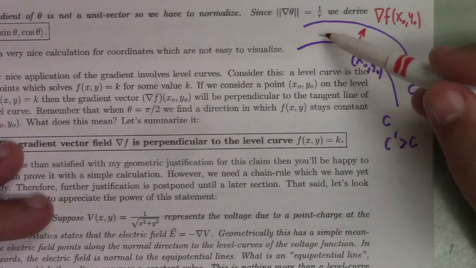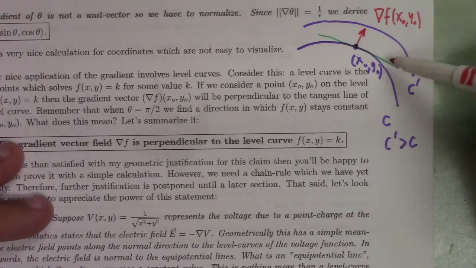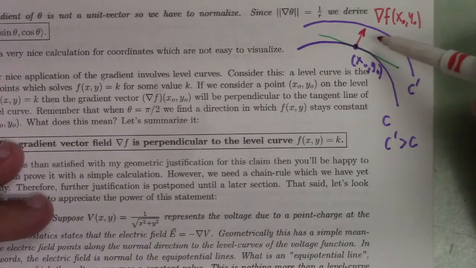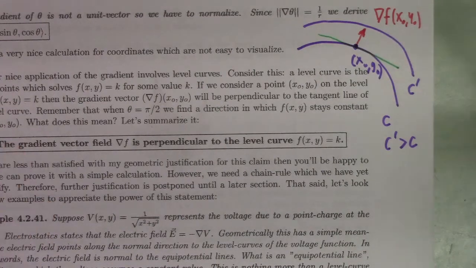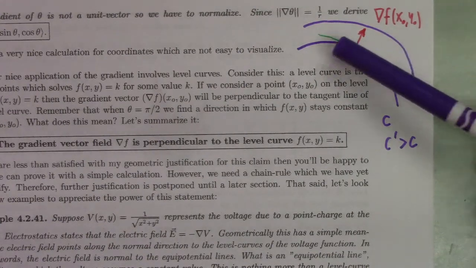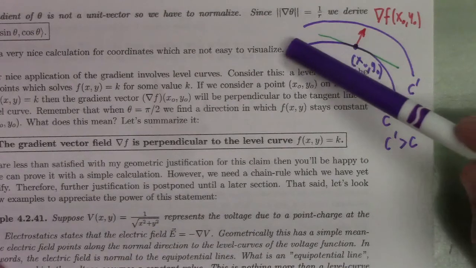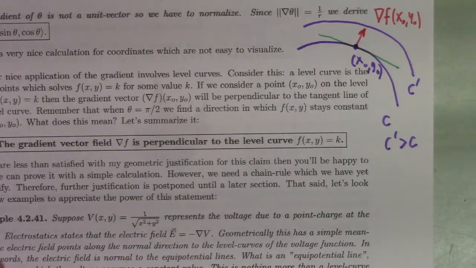If we wanted to stay constant, we could follow the tangent line. The tangent line is going to be in the direction in which the angle between the gradient and that direction vector for the green line is 90 degrees. And remember our previous talk, that would mean that the directional derivative of the function in the green directions is 0, which is to say the function is going to stay constant along those green directions, which of course makes sense because a level curve is exactly the set of points along which the function stays constant.